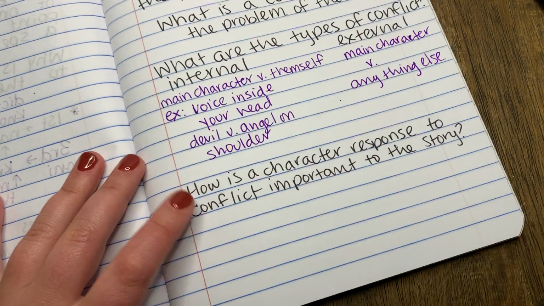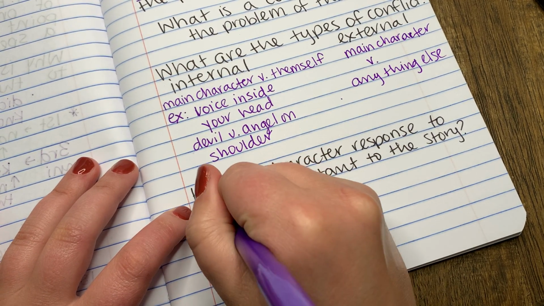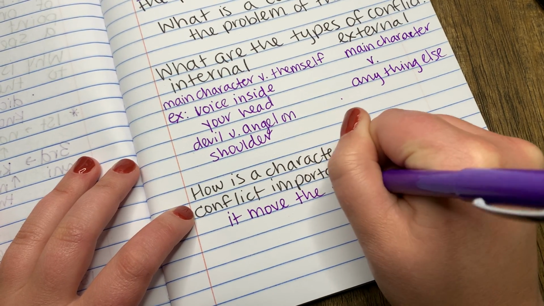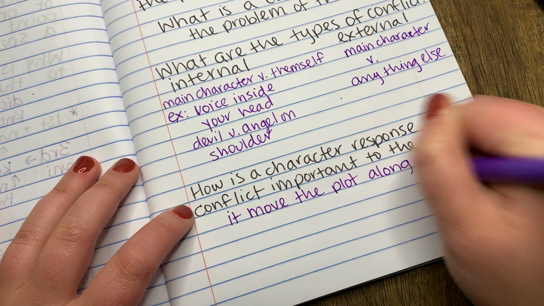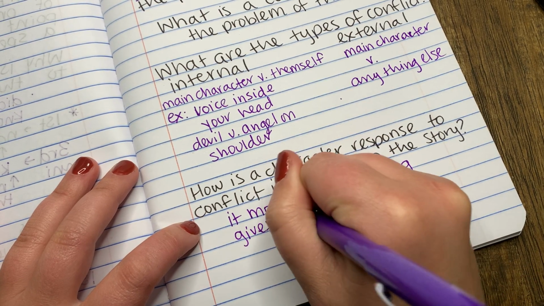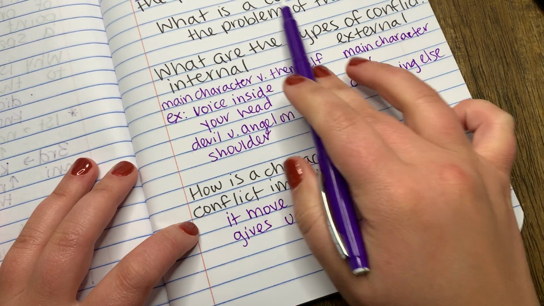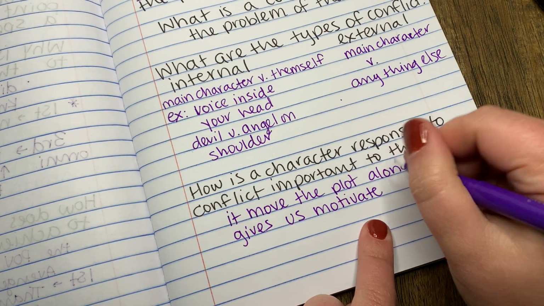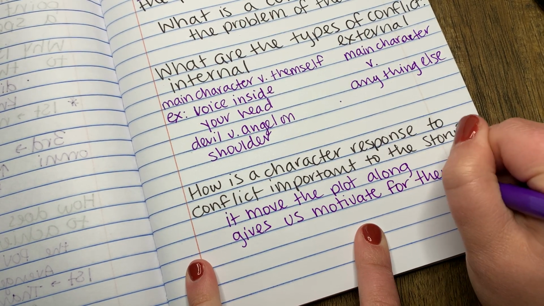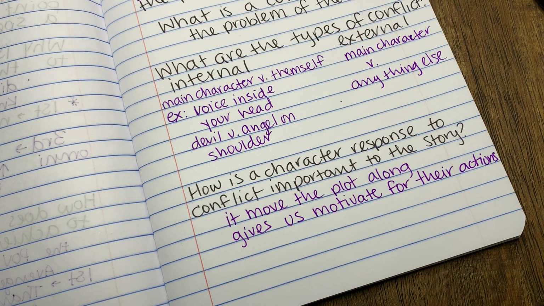Okay, so how is the character's response to conflict important to the story? Okay, it moves the plot along. It gives us motive to their actions. If we know what their problem is or what they're having a problem with, that gives us motive for their actions. It allows us to know why they are acting the way they are acting.